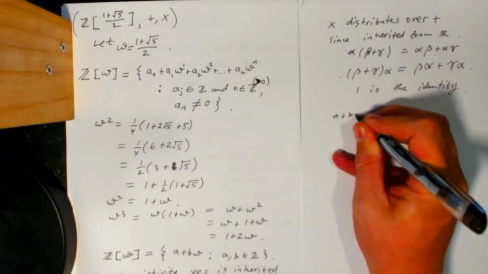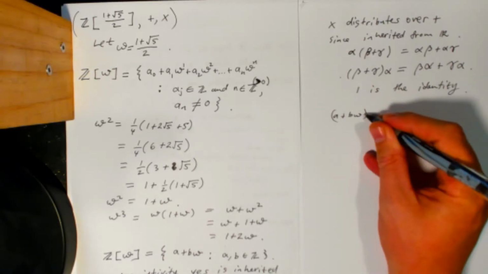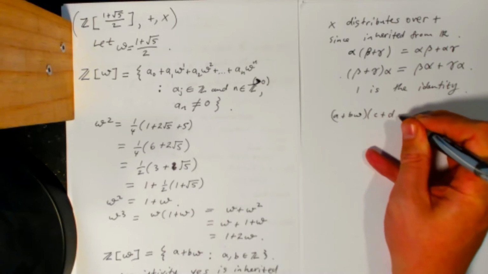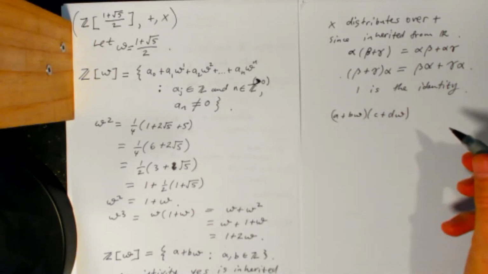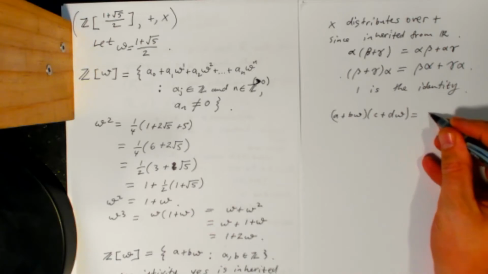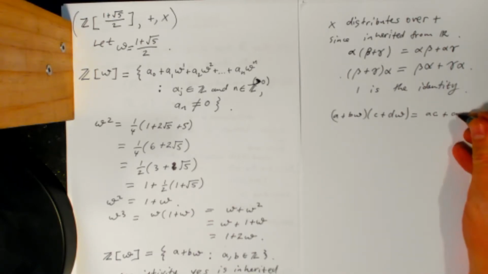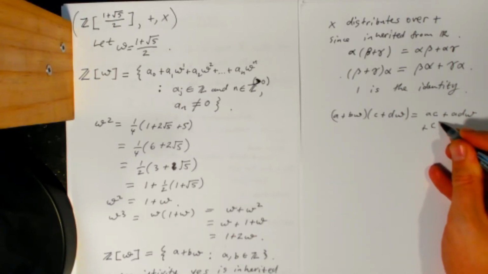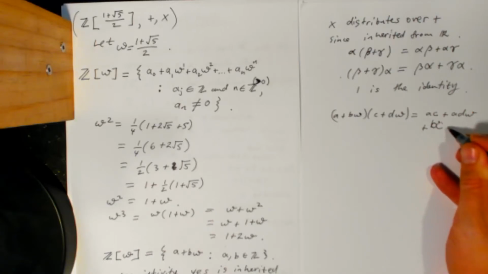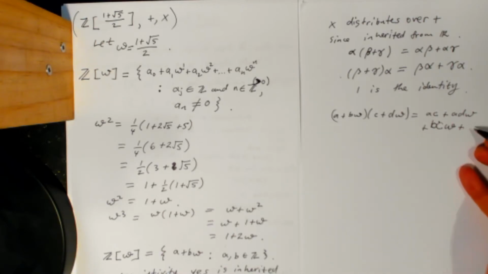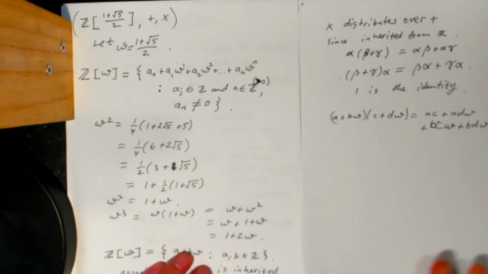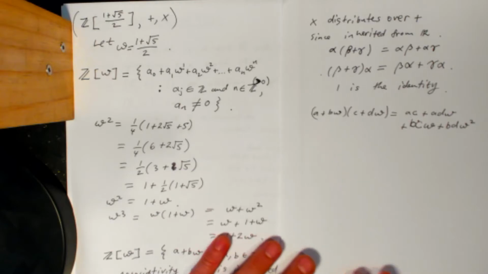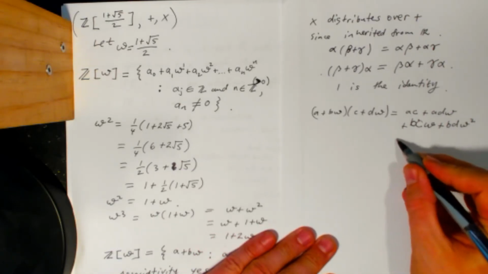Okay, so we have A plus B omega times C plus D omega. Now if we expand this out, we get AC plus AD omega plus BC omega for these two, and then plus BD omega squared. But we have a nice identity for omega squared, so we can simplify this a fair bit.